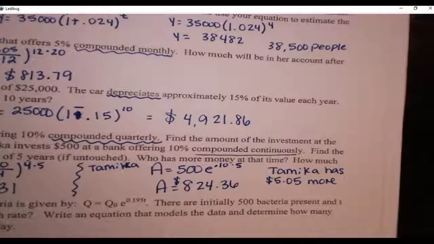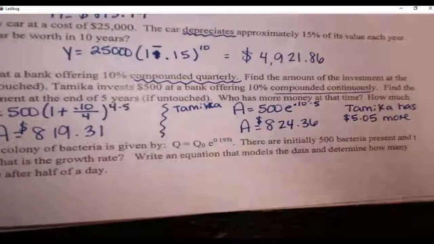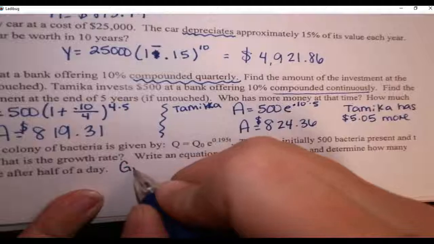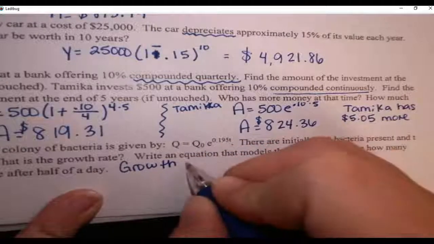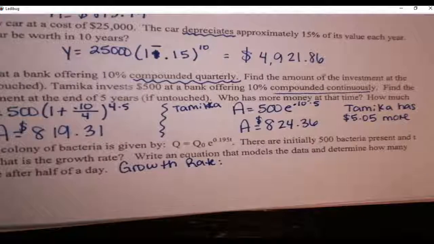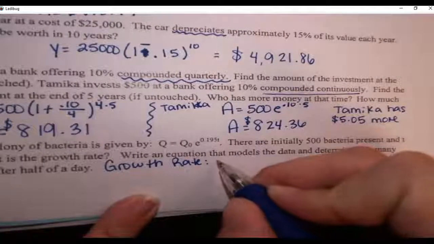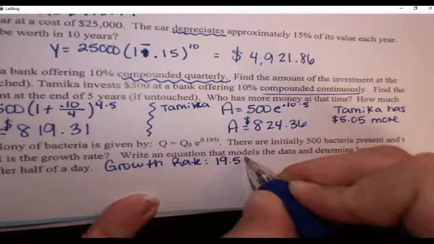Alright, last one. So it says the growth of a colony of bacteria is given by this equation. There are initially 500 bacteria present, and T is in hours. So first we want to know, what is the growth rate? So if we look at this equation, what's the growth rate? Yeah, so 0.195. So what would that be as a percent? Good.